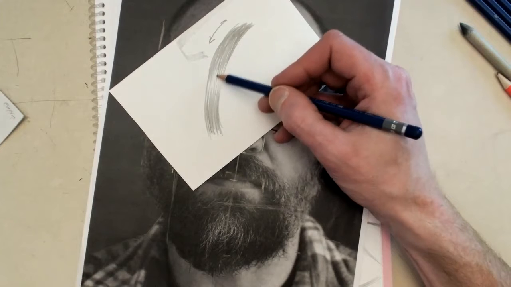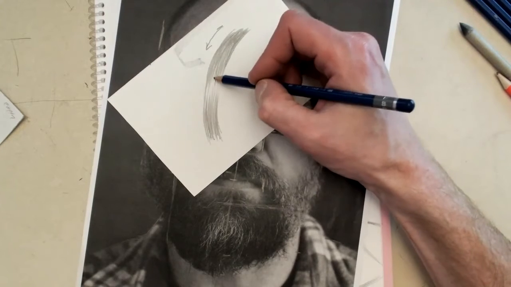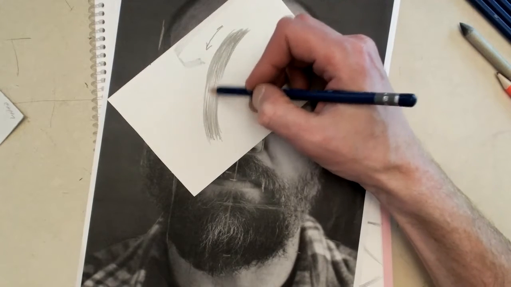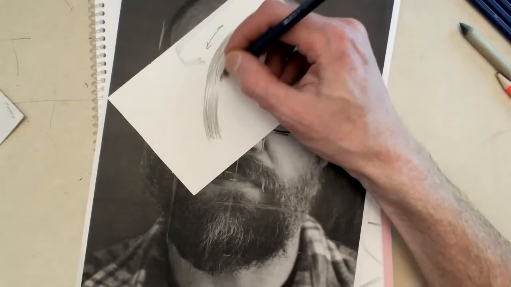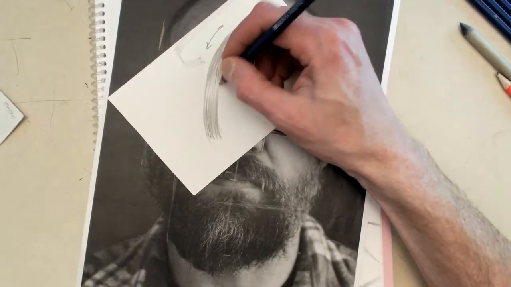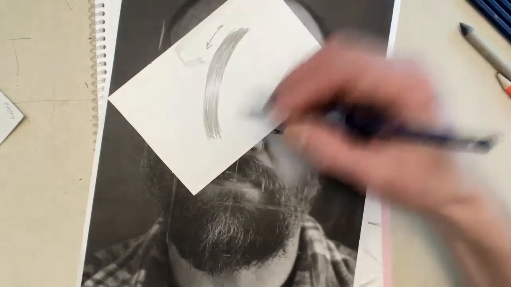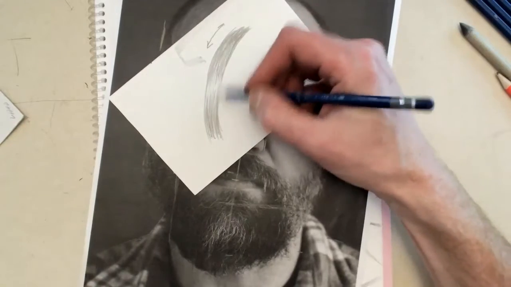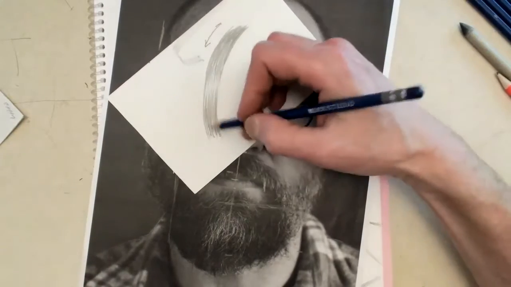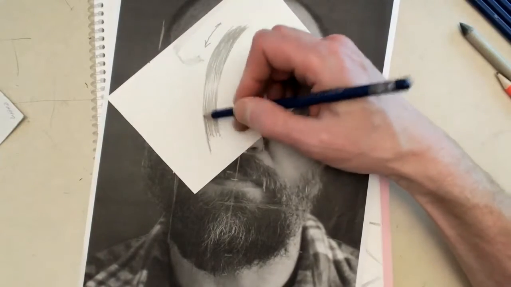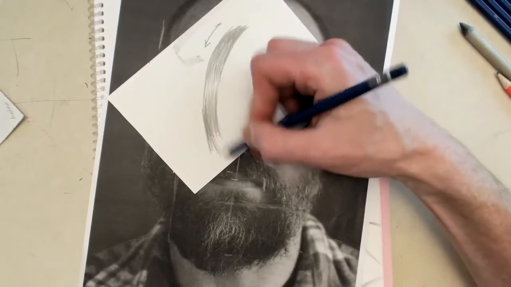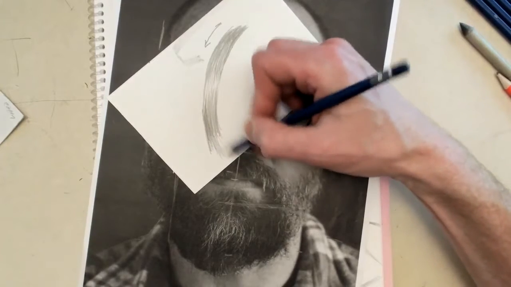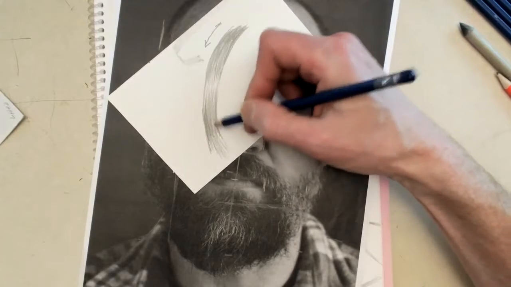And then, if you need to, you can put a few lighter pencil lines in. And once you have that highlight made, then just continue on your way, working with the direction and lines that you see in your hair.